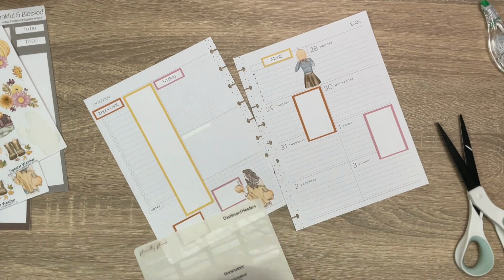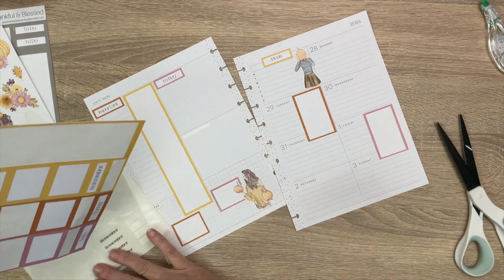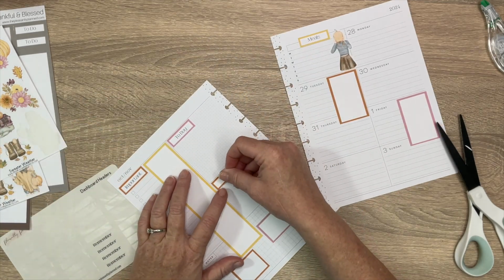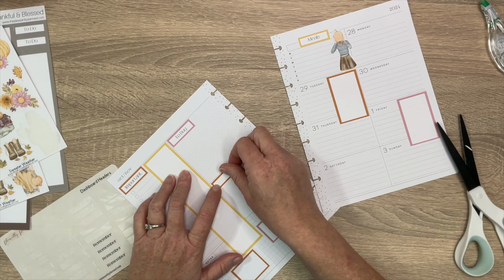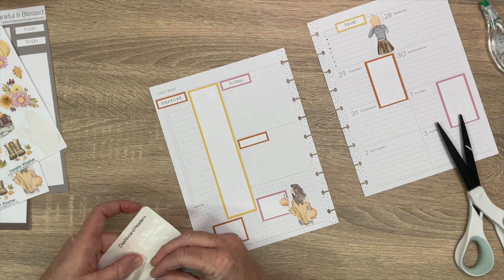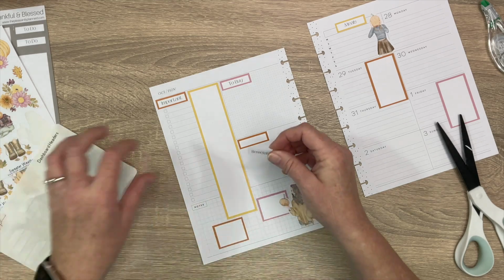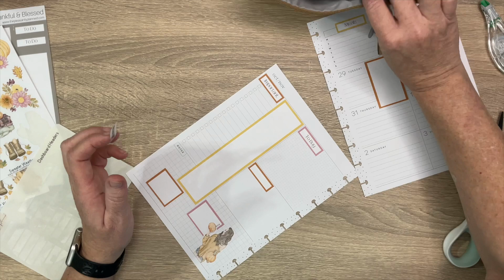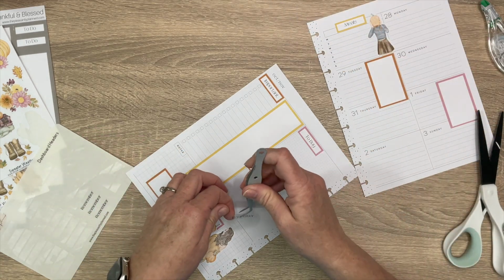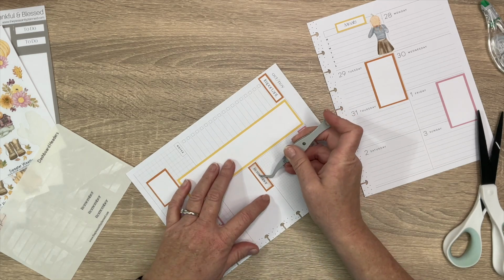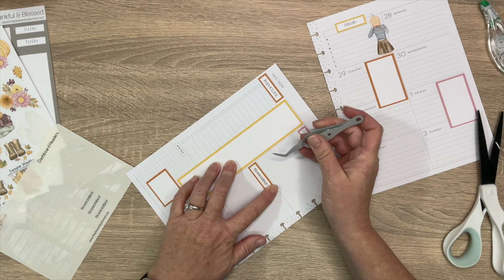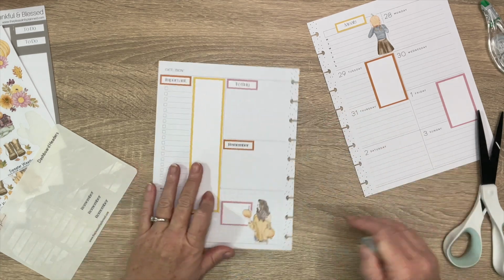And I'm going to take an orange box and put here, and then put a header inside the box. I think that will look the best. Okay.